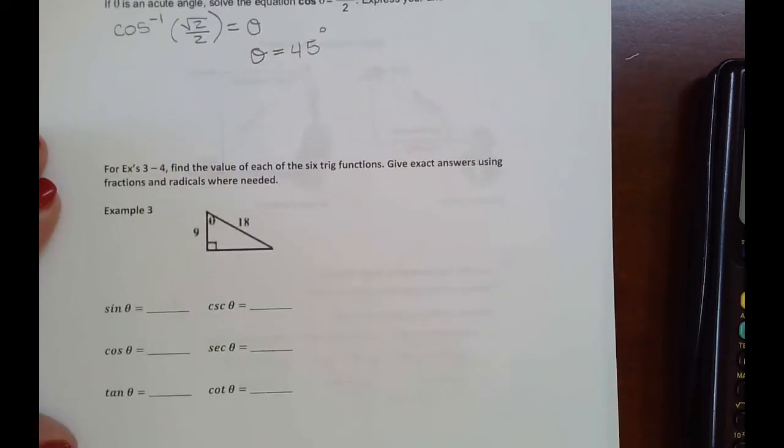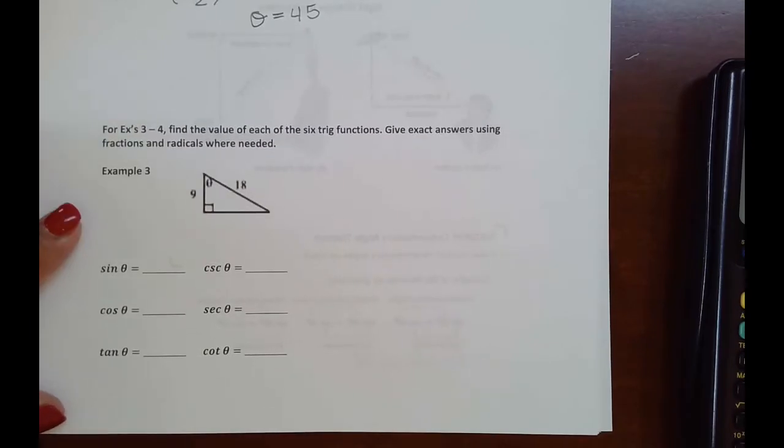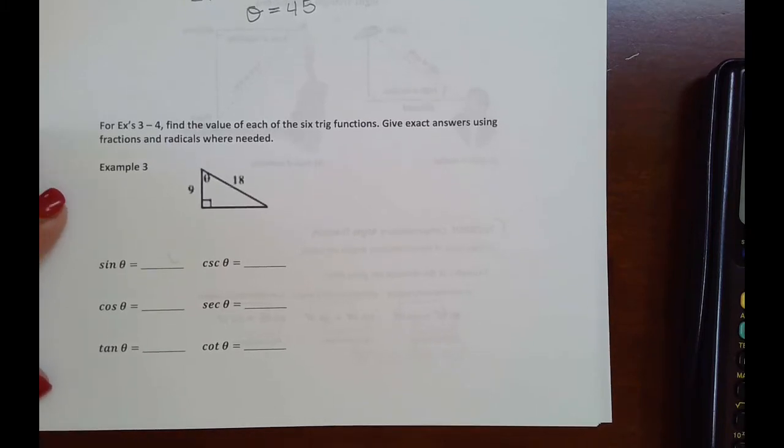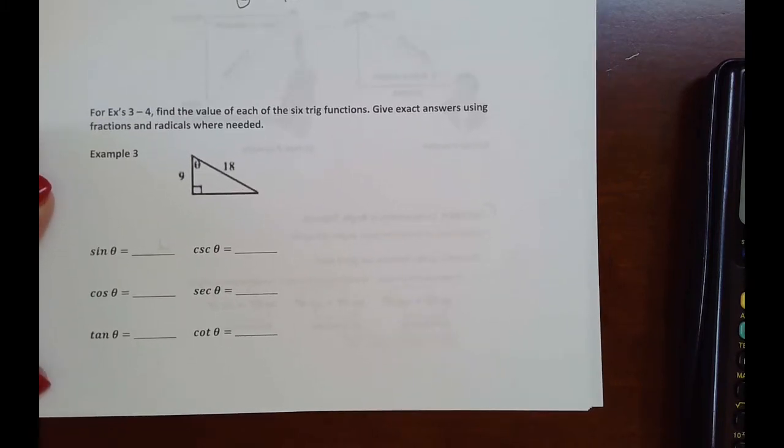Okay, moving to this next picture. In examples 3 and 4, we're going to find the value for each of the 6 trig functions. Give exact answers only, so you're going to demonstrate your knowledge of how to deal with fractions as well as radicals. So what it means by giving an exact answer: do not go to your calculator to get a decimal form of the answer, because that's going to make you skip over all the fractional and radical knowledge that you're supposed to be demonstrating. Okay, so let's get at it.